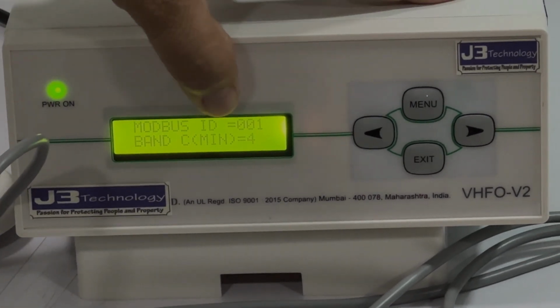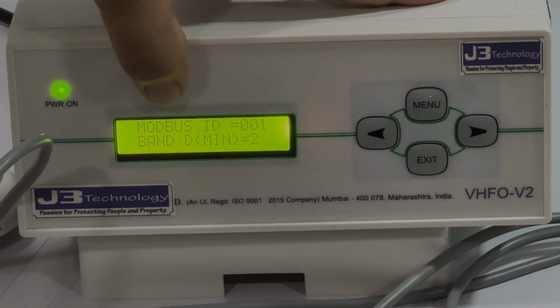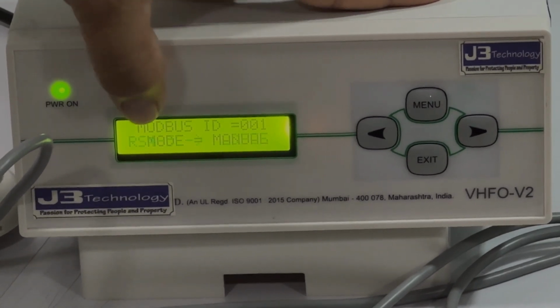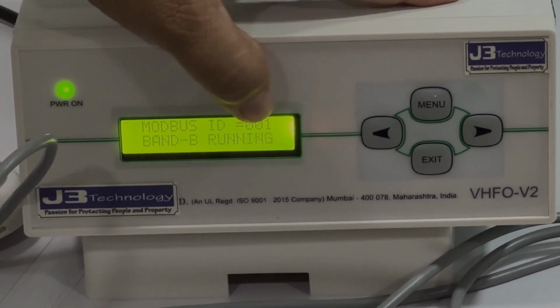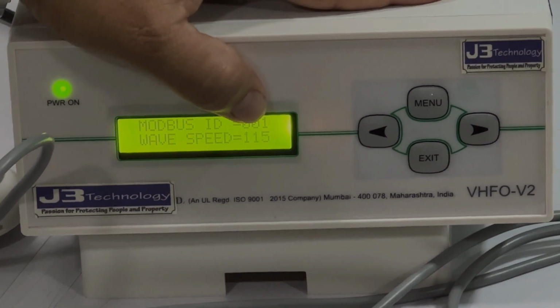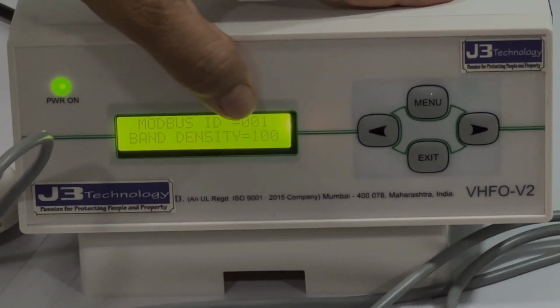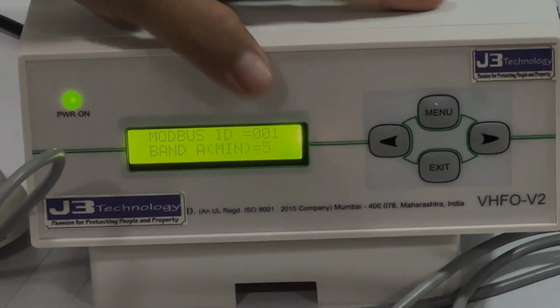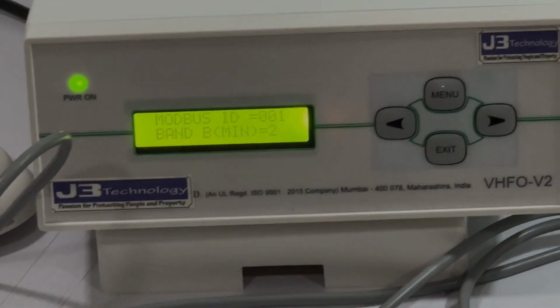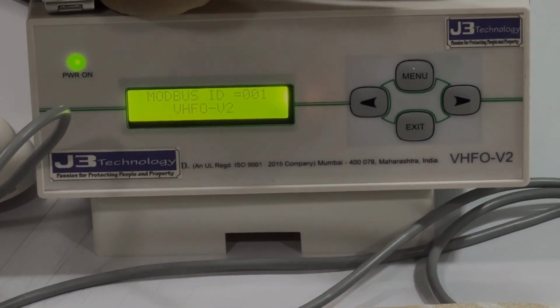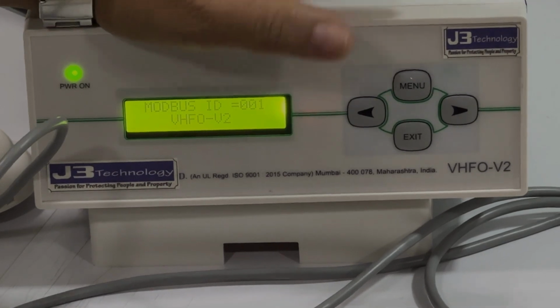You can see the Modbus ID displayed by default, and the mode is now manual. By default this is auto, but now we have set it to manual. You can see it in the display. As I explained, this is how to do the manual mode and how to do the setting.